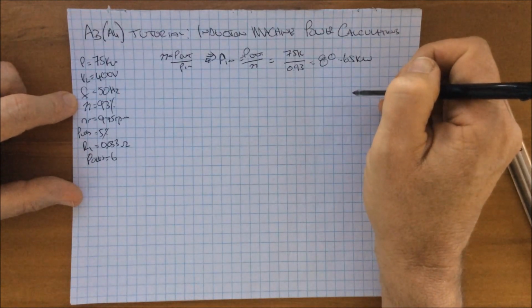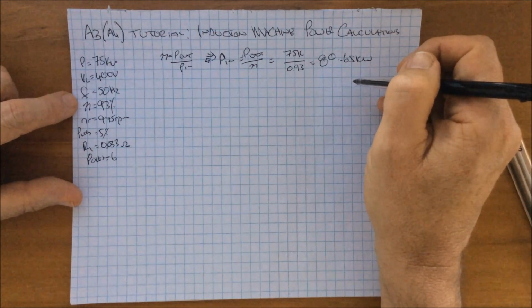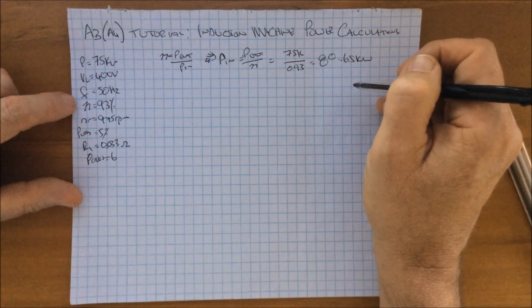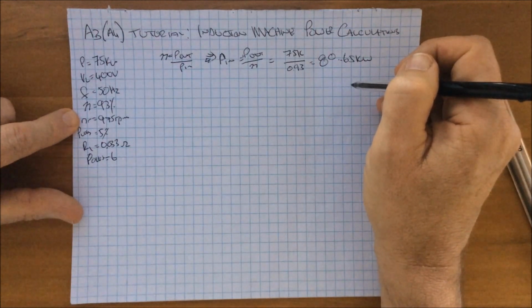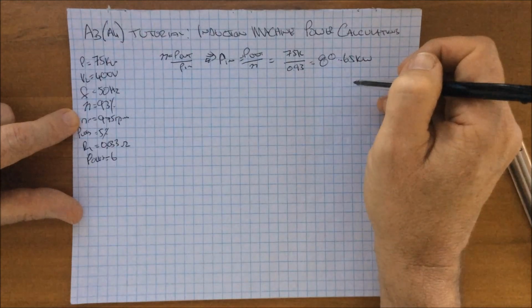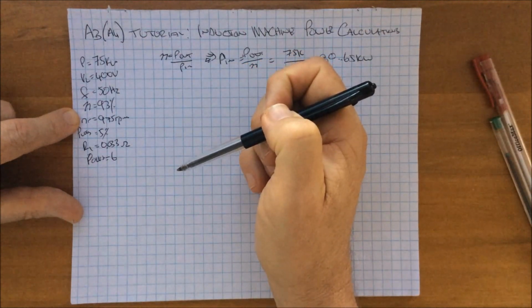As an induction machine, we always want to know what the slip is. To find the slip, we need to know the rotating speed of the machine, which we have, and the synchronous speed of the machine, which we don't have. The synchronous speed can be found from the frequency and the number of poles.